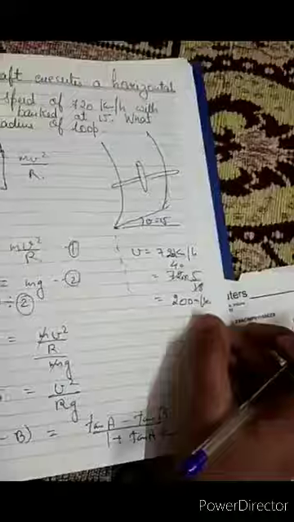So can you imagine, when you have a speed of 200 meter per second in the speedometer, just watch out, the speed of 200 meter per second.